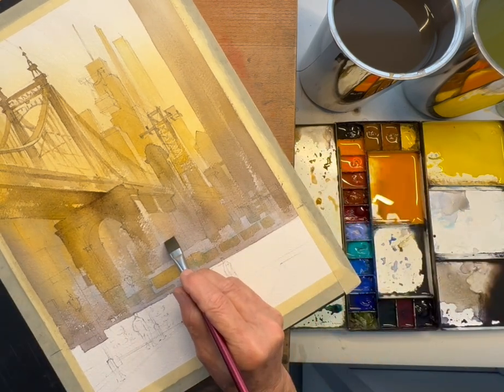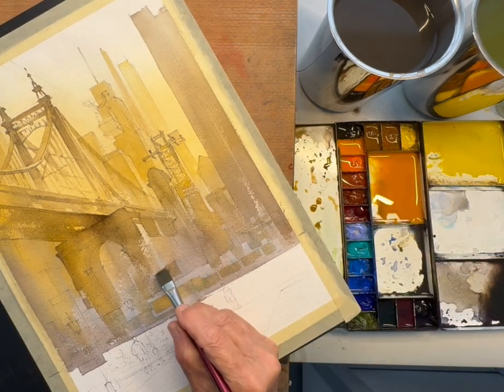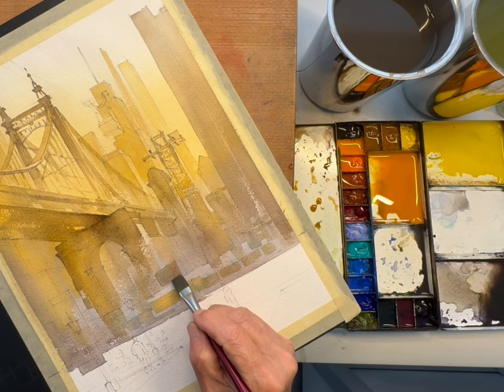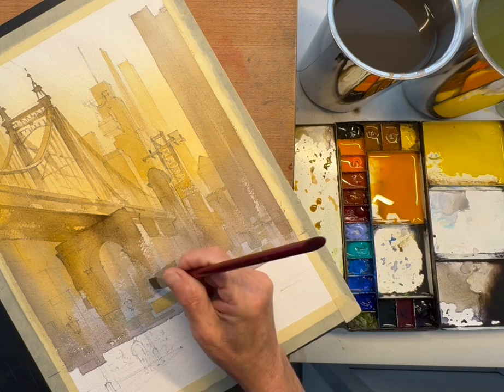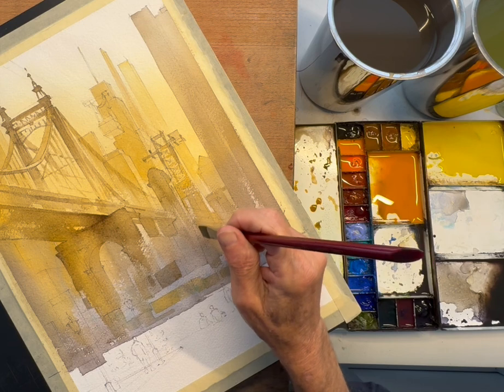There are some forward shapes I sketched in down here. I honestly don't know what they're supposed to be. Low buildings or containers or something. Let's just call them rectilinear somethings.